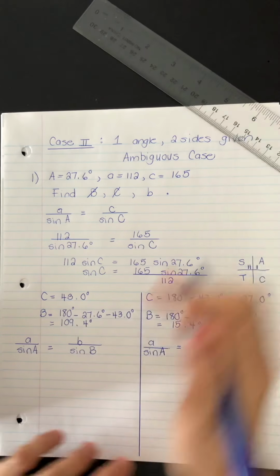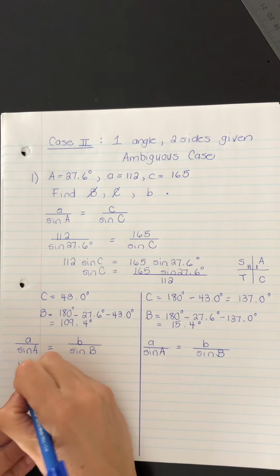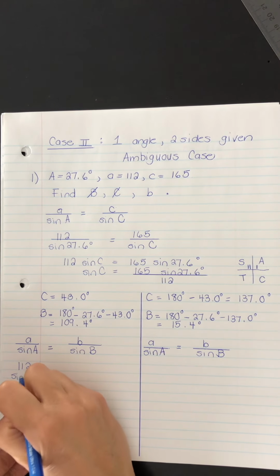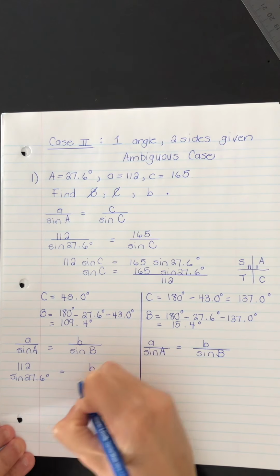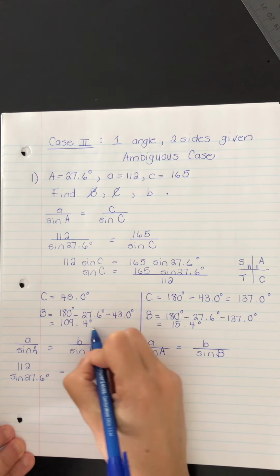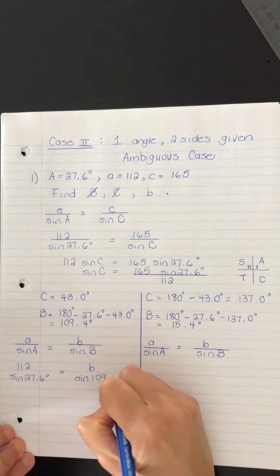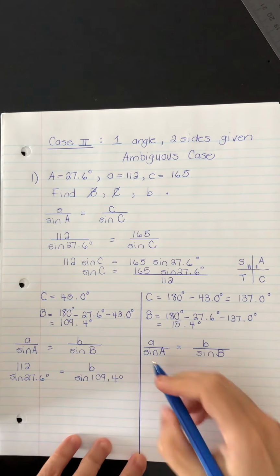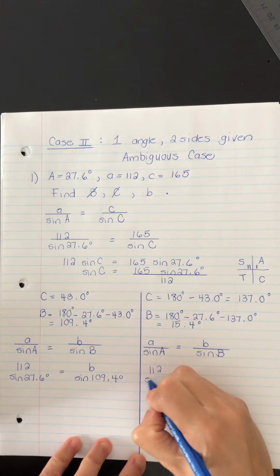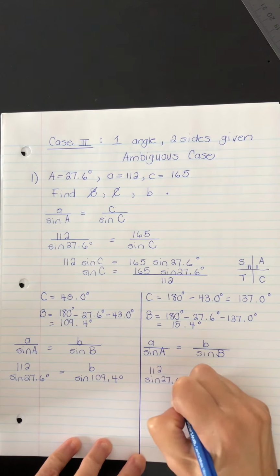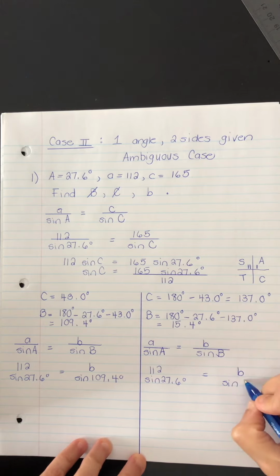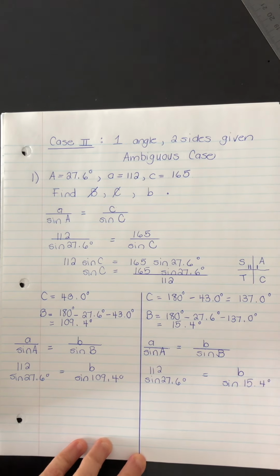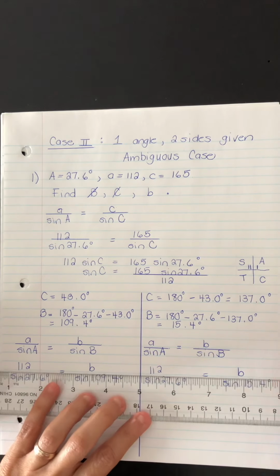Okay, so let's substitute what we know here. 112 over the sine of 27.6 degrees is side B over the sine of 109.4 degrees. While on this side, we use side B over the sine of 15.4 degrees, like that.